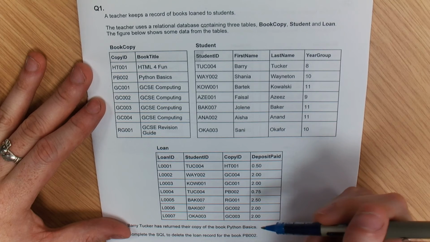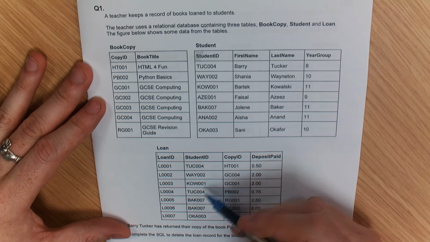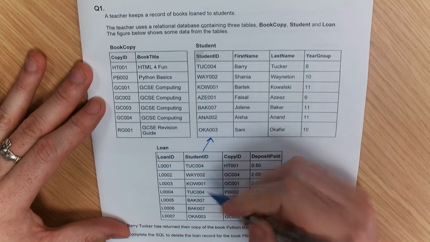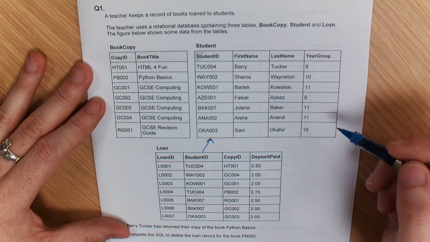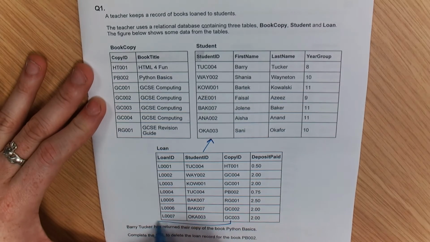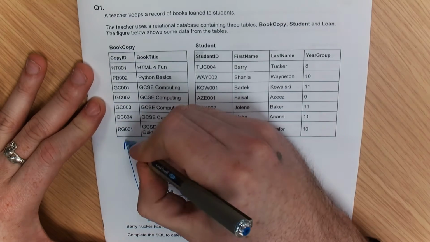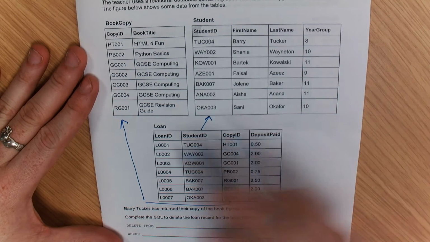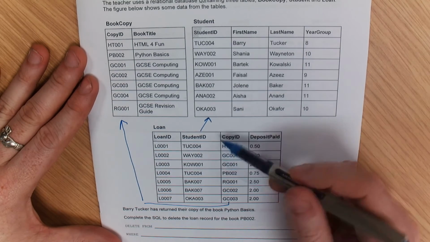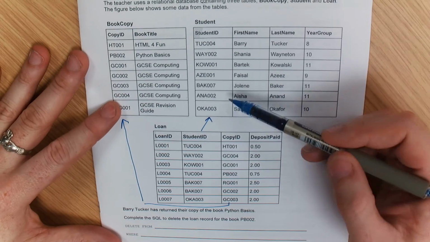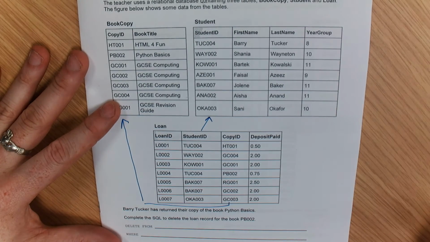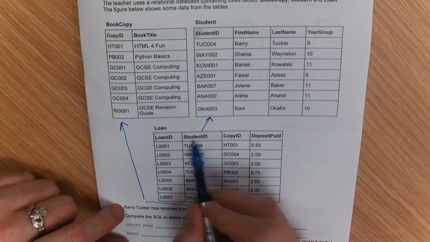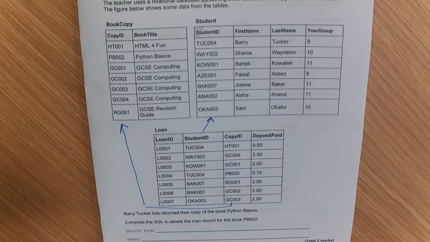But what you'll notice here, even before I go on to the question, is that this has a link to this table here, so I can find out the student information. The other thing is, if I needed to find out the book title, I could go to this field here and find out the book title. So there's a relationship. This is the foreign key that takes you to these tables, and this would be your primary key. So remember, when you've got a relational database, you link through a third-party field, which is your key.